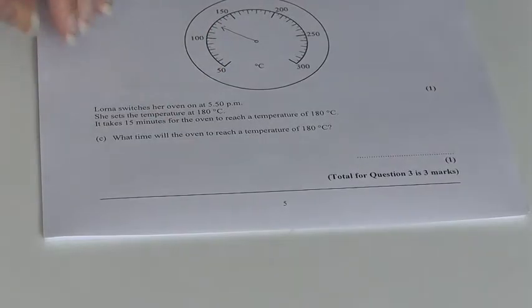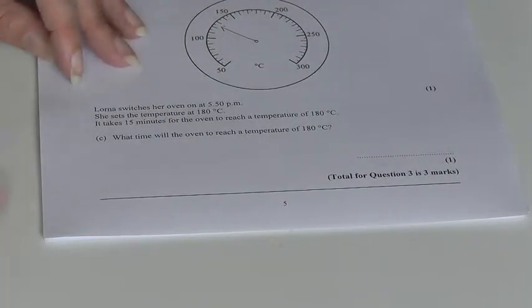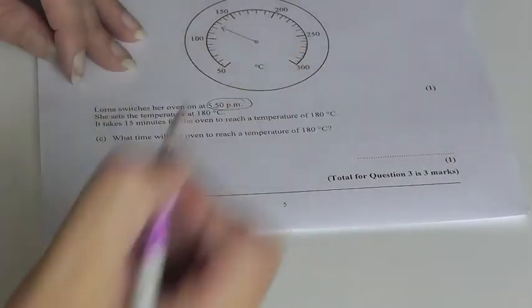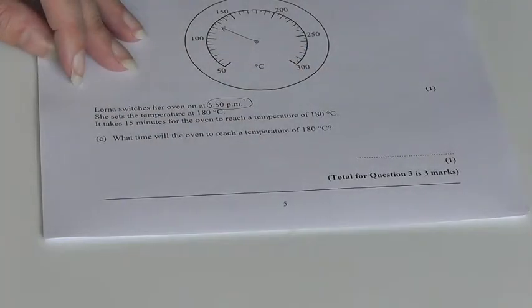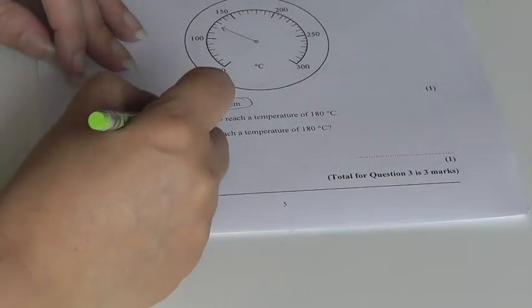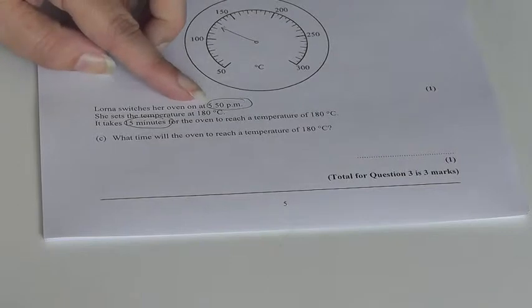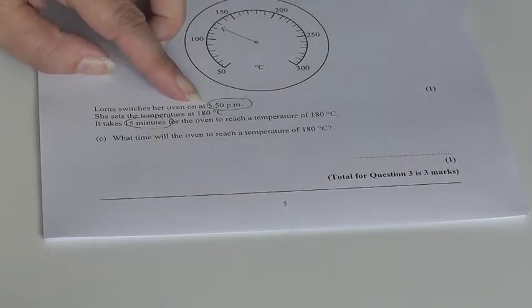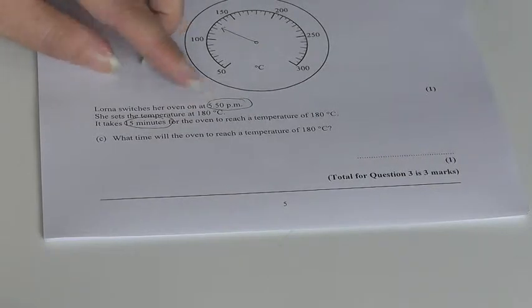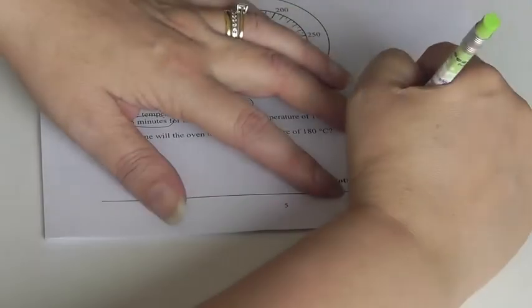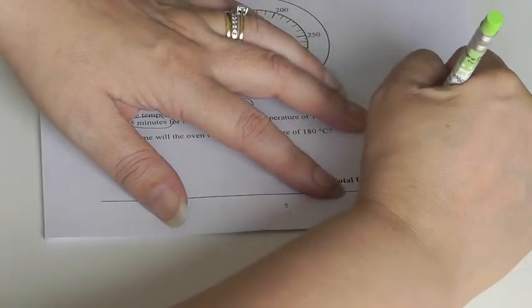The last part of the question is on time. It tells you that Lorna switches on her oven at 5:50 p.m. and sets the temperature for 180 degrees. It takes 15 minutes for the oven to reach that temperature, and so you're asked what time the oven will reach the temperature. You need to add 15 minutes on to 5:50. So 10 minutes will take you to 6 p.m. plus another 5 will take you to 6:05 p.m.